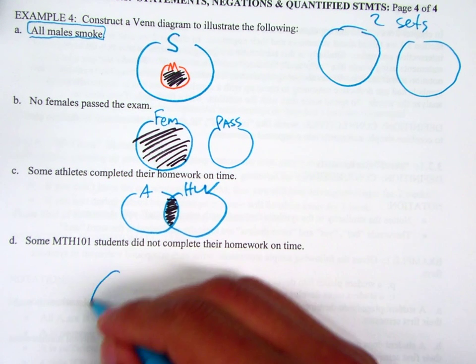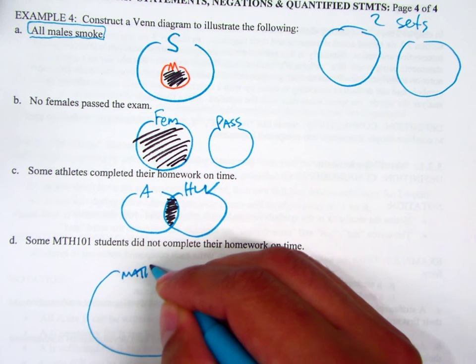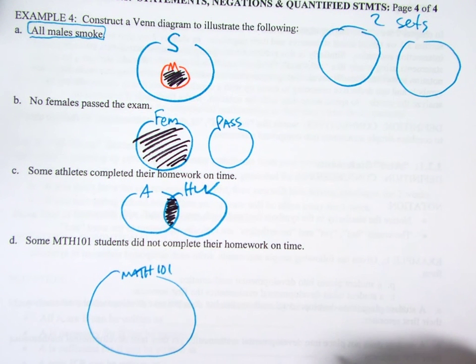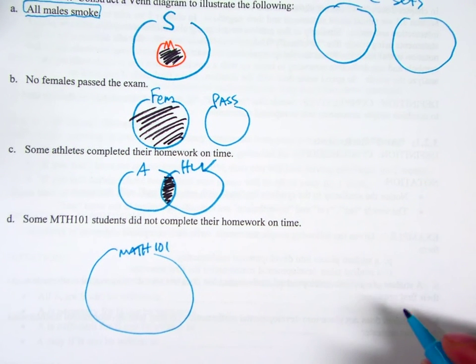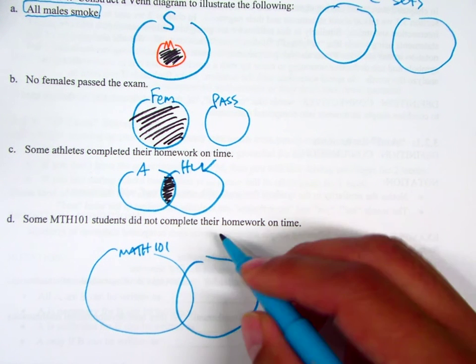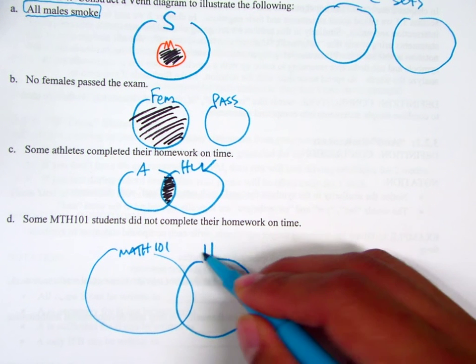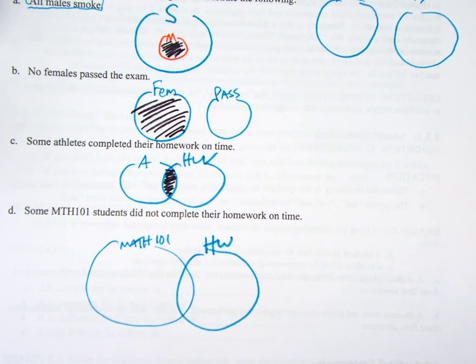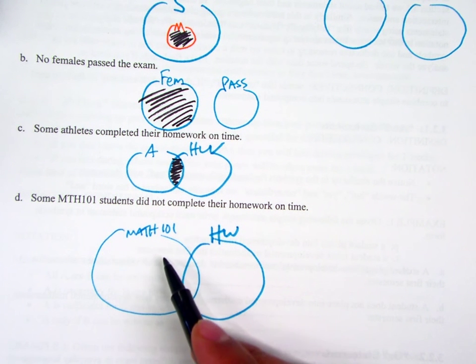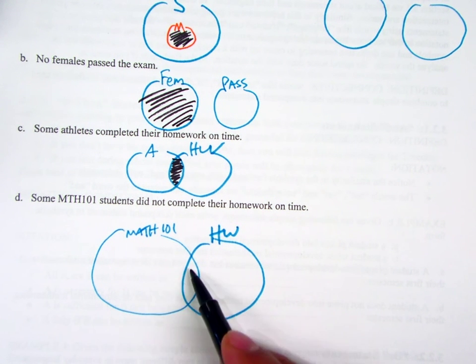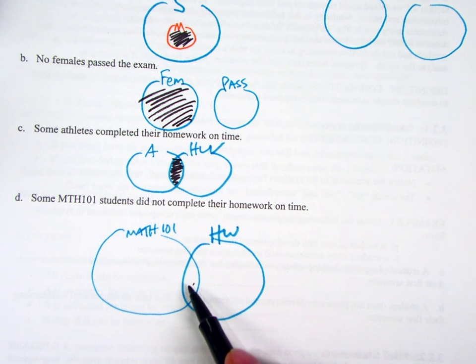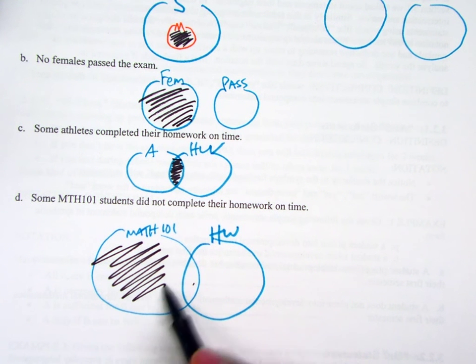Okay, last one. We have Math 101 students. So all the students in Math 101. And we also have a completing homework set. So what do you think? In, part, or all out? Part, okay. So then this is completing homework on time. And so now what part is the population here that did not? So this part that's not this part, is that what you said? This part, but not the overlap. That's what you said, right? Okay. Very good.